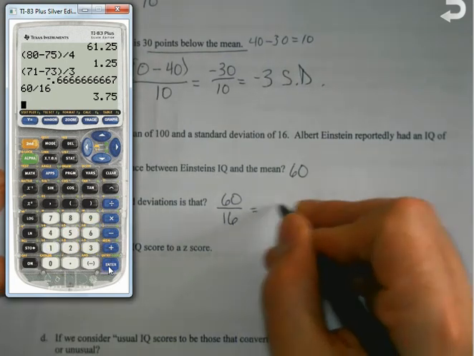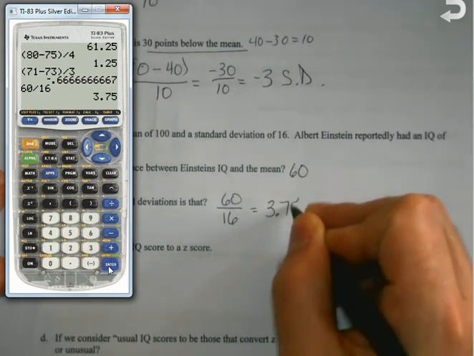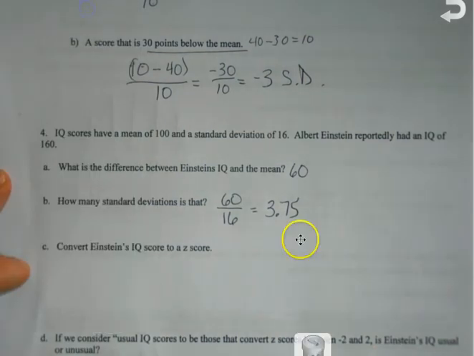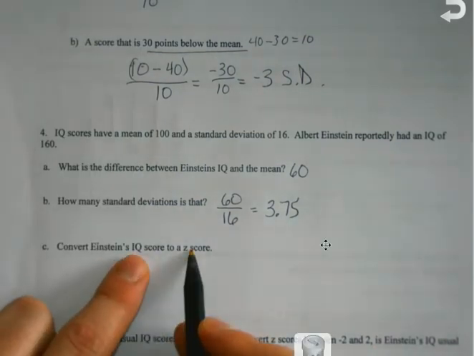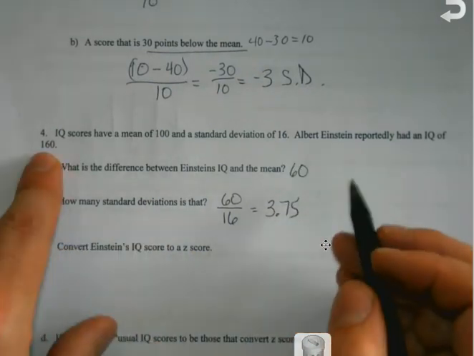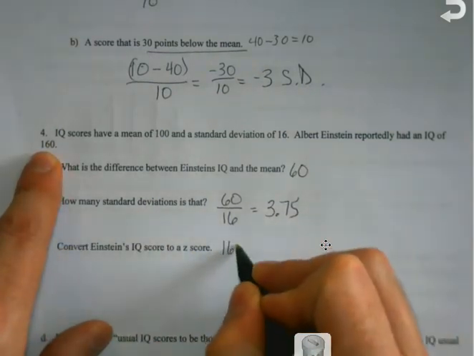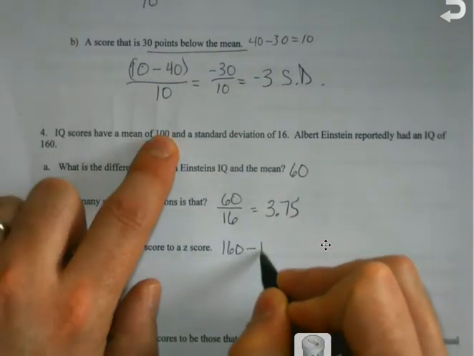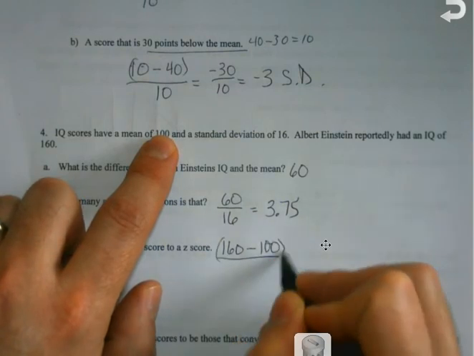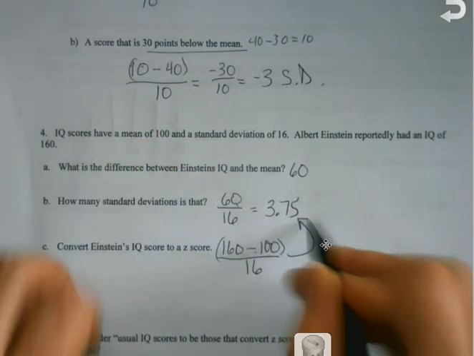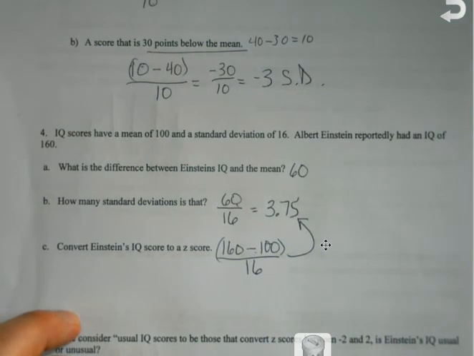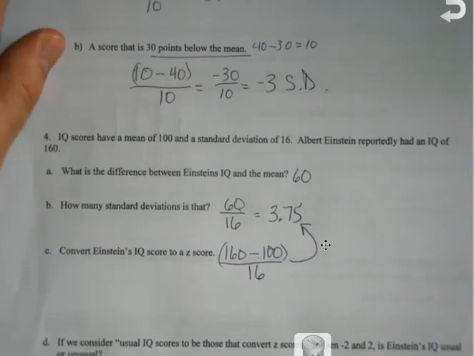Wow. Okay. And we actually just did convert his IQ score to a z-score. Because what did we do? We took his score, 160, minus the mean. 160 minus 100 is 60. And divided it by the standard deviation. So his z-score is 3.75. Whoa.